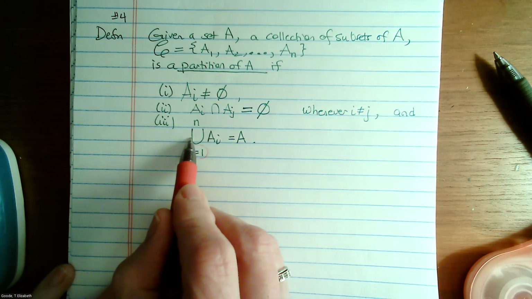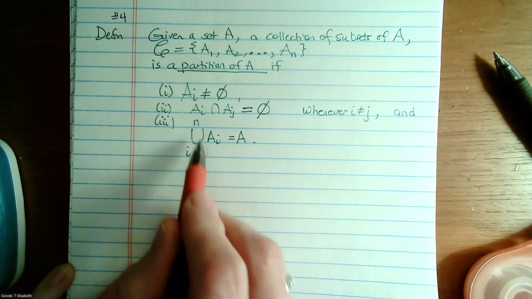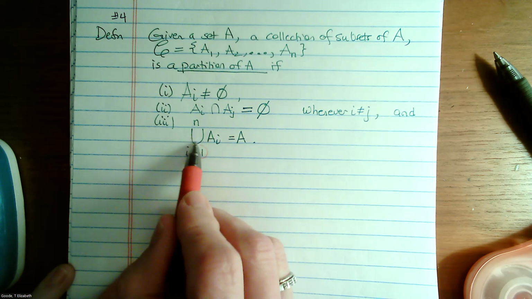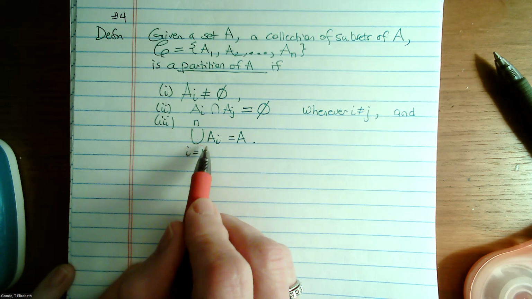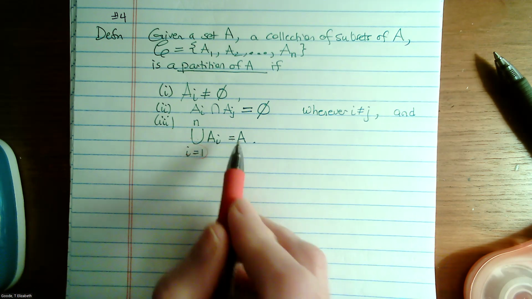So we say the union of i equals 1 to n, or the union from i equals 1 to n. You can say it either way. The union of A sub i is equal to A.